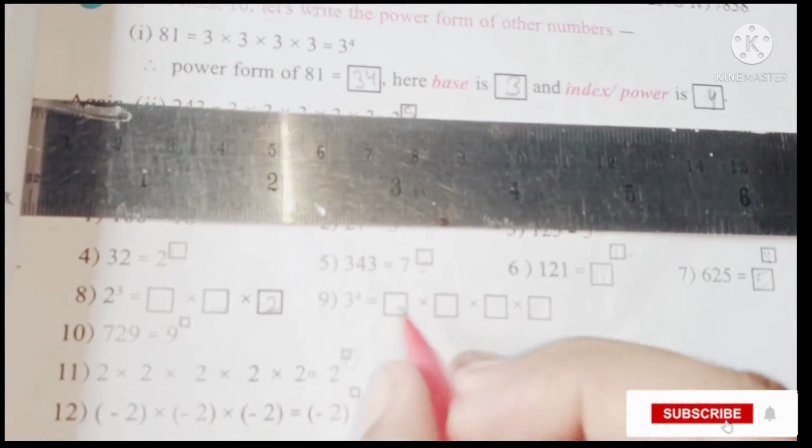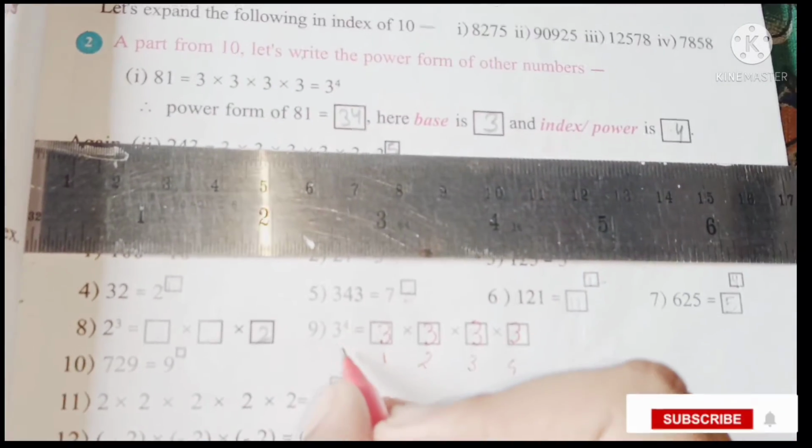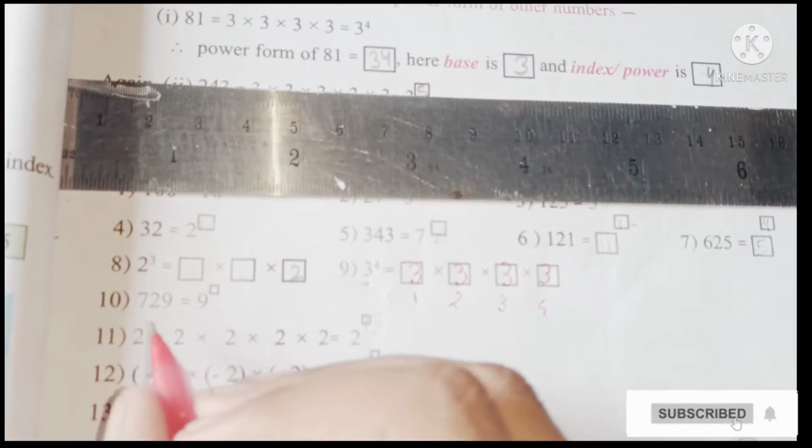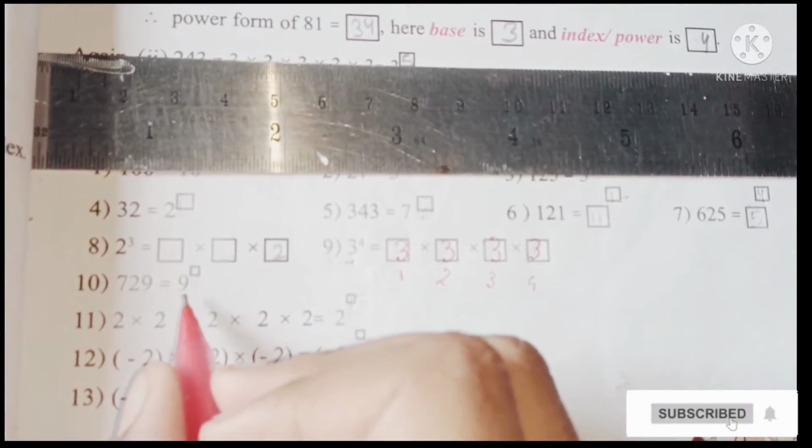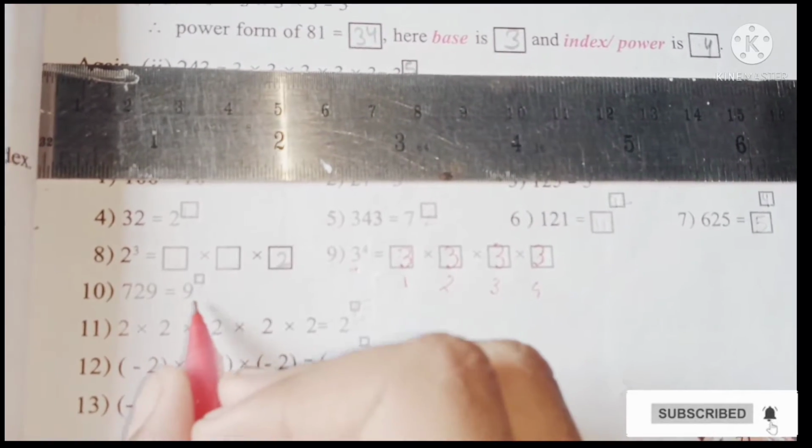Okay, 3 into 3 into 3 into 3. So here 1, 2, 3, 4. So here 3 is multiplied 4 times to get the result 3 to the power 4. And also in number 10 it says, 729 is equal to how many? 729 equals 9 square.